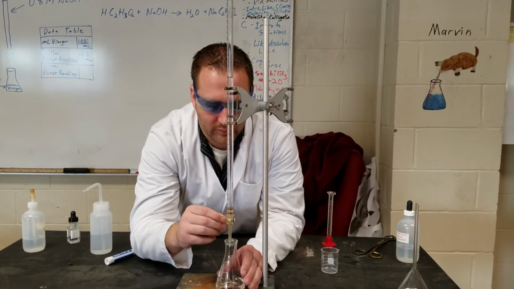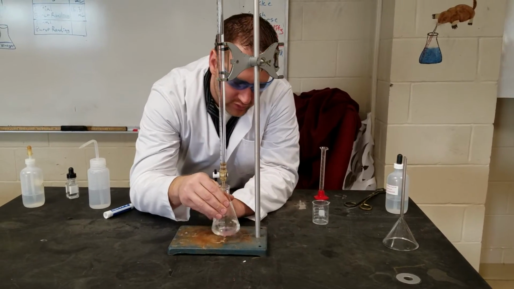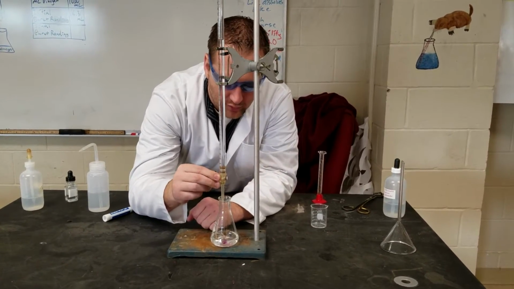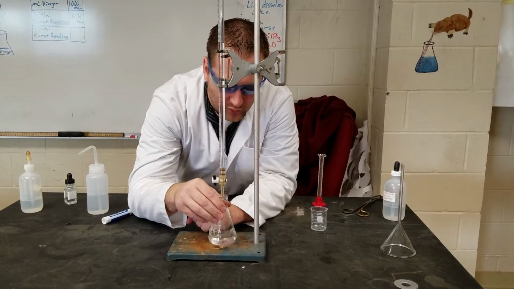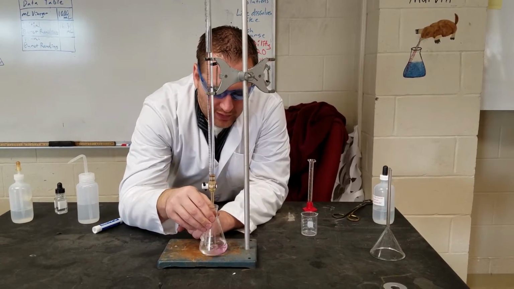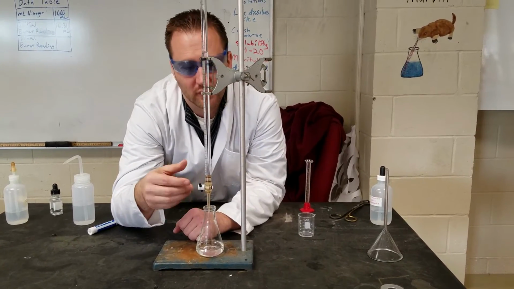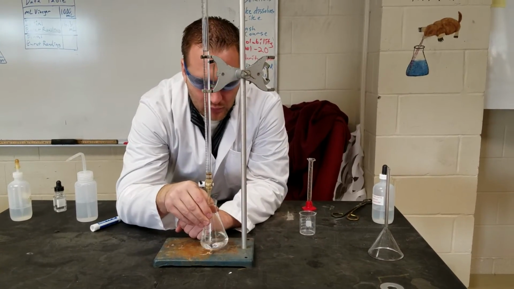Ready? Okay. Now we're going to continue adding the sodium hydroxide, and we've started to see that the pink color is appearing and persisting for a little bit, but as I swirl it, it goes away. Now, you can have a mechanical or a magnetic stirring rod, and then you don't have to continually twirl it as the solution will be mixed.